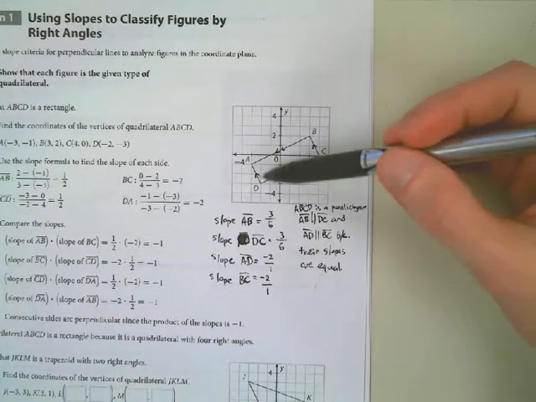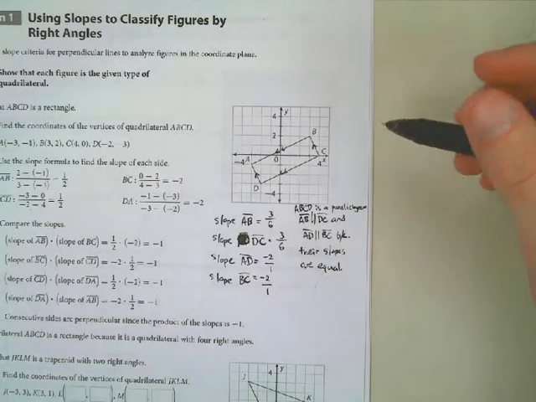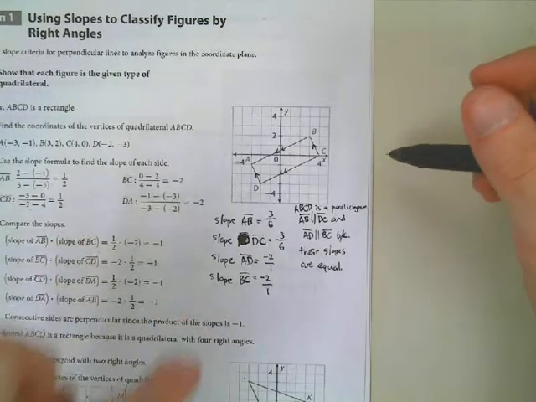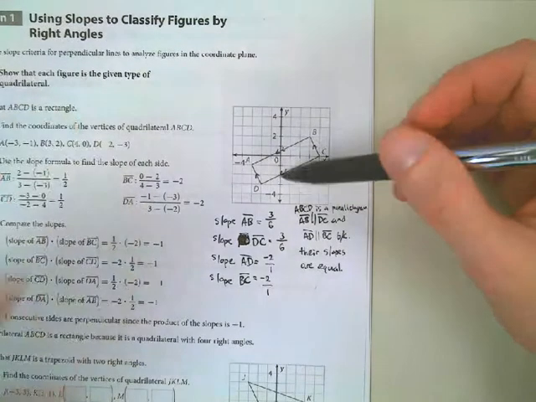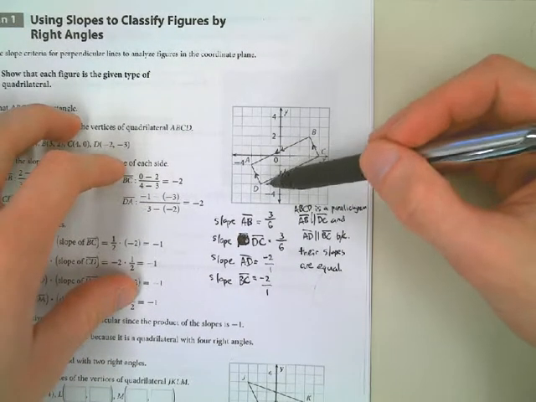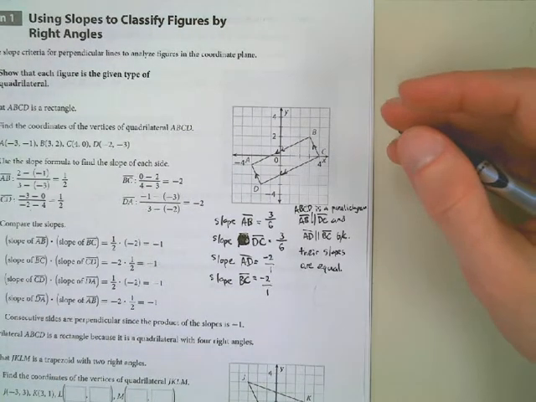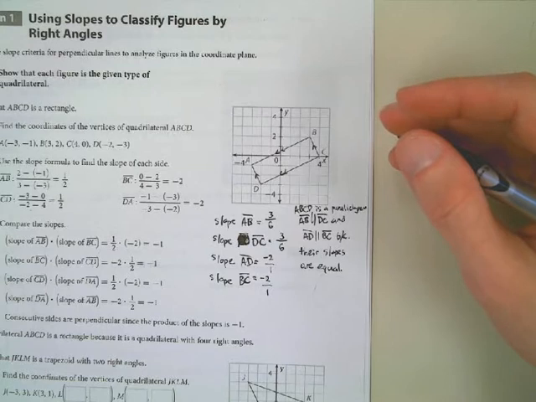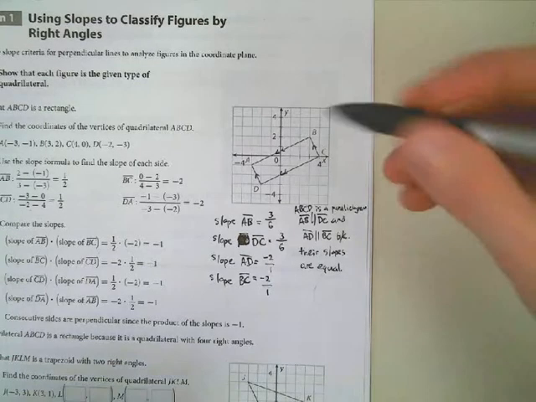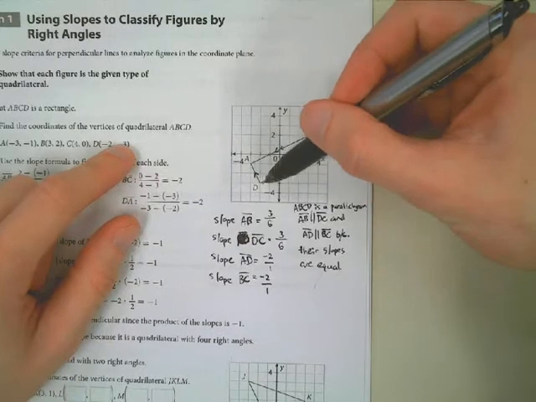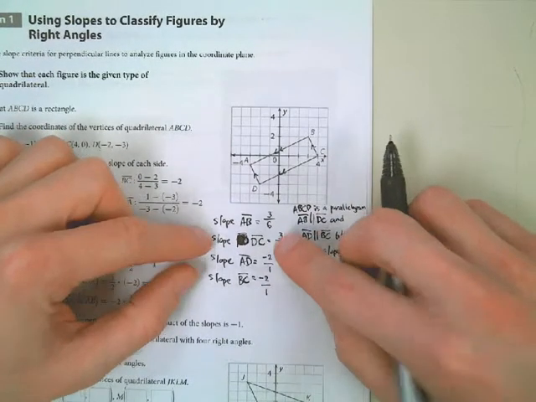You can see it, but how can we tell using the slopes? If AD meets DC at a right angle, that means these two things are perpendicular, which means their slopes should be what? Perpendicular slopes are not the same. Opposite reciprocals, that's right. So does AD have an opposite reciprocal slope to CD? So here's DC, there's AD. These two middle slopes, are those opposite reciprocals?